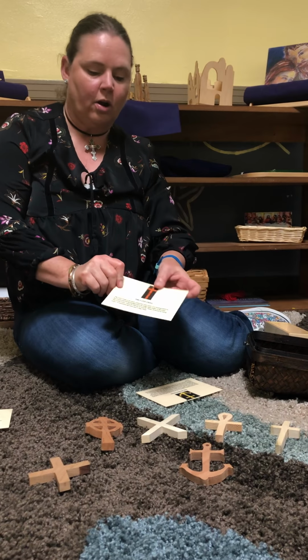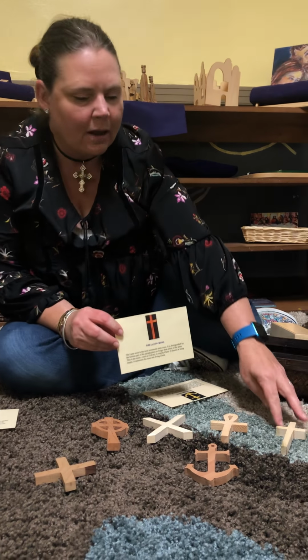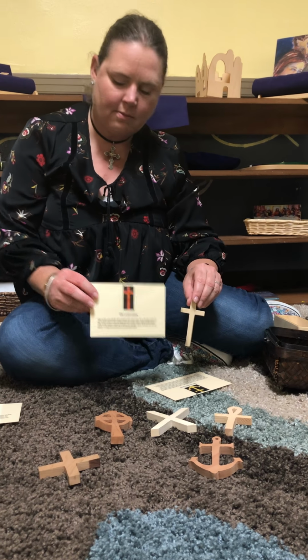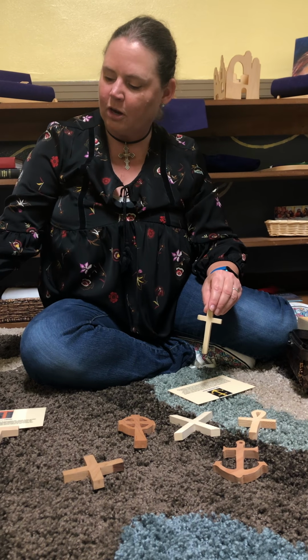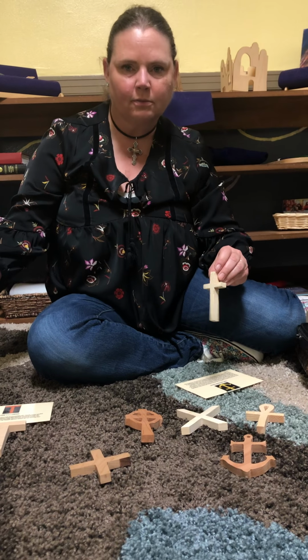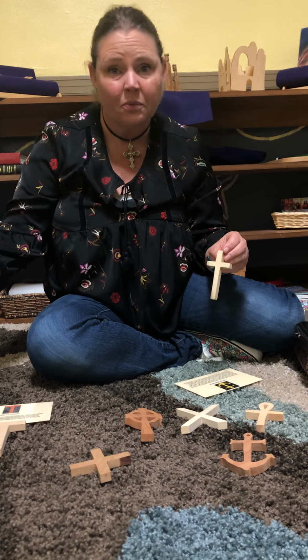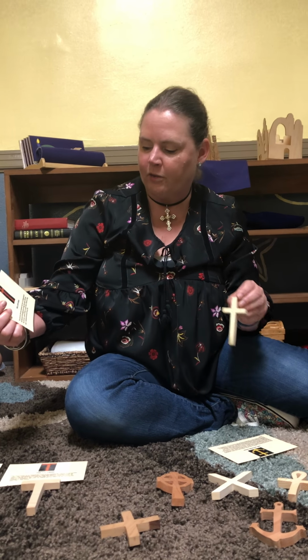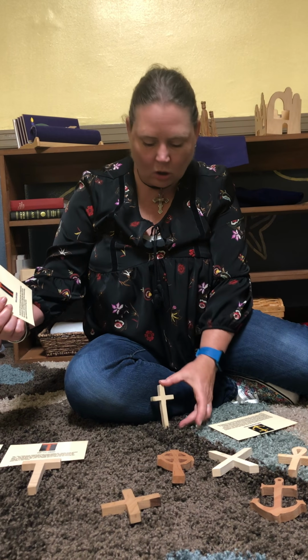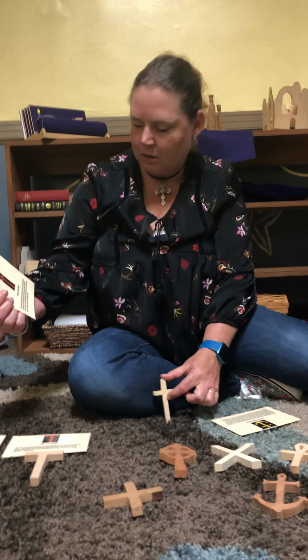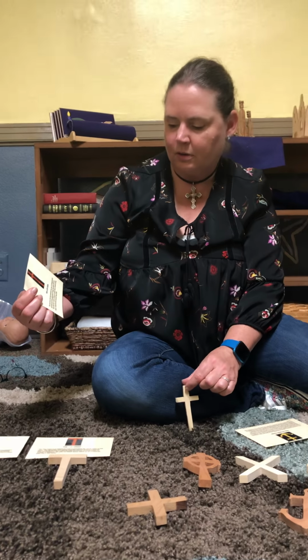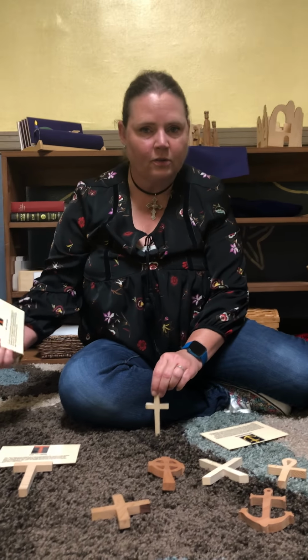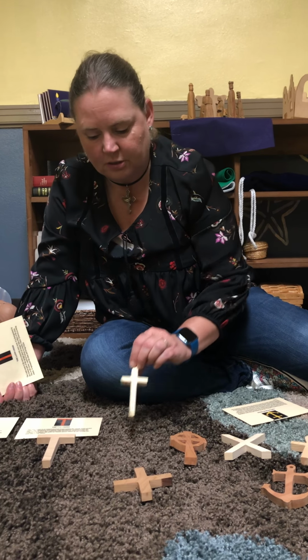The Latin cross. That one's over here. This cross is the most commonly seen cross. Kind of see this everywhere, don't we? It is distinguished by the bottom part of the upright piece being longer, this part, than each of its arms. This is the cross that was used to crucify Jesus.